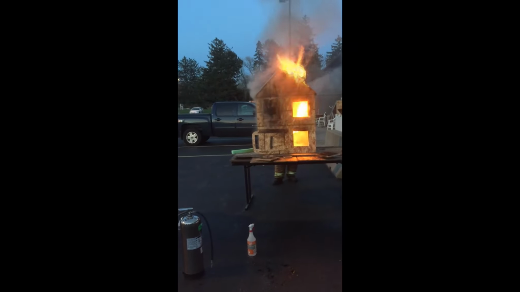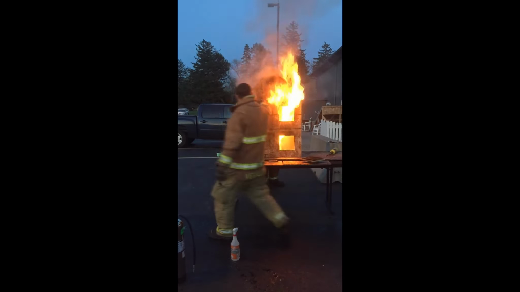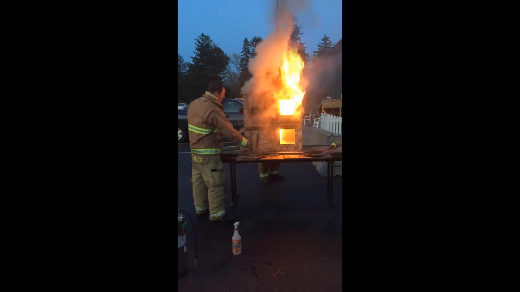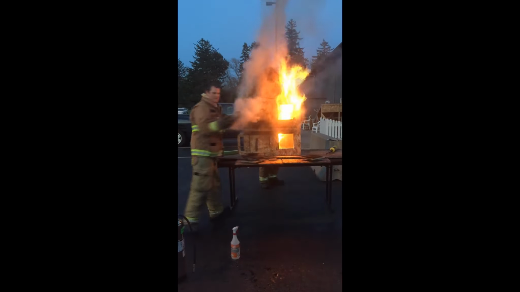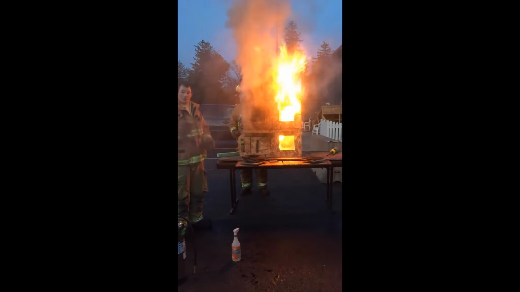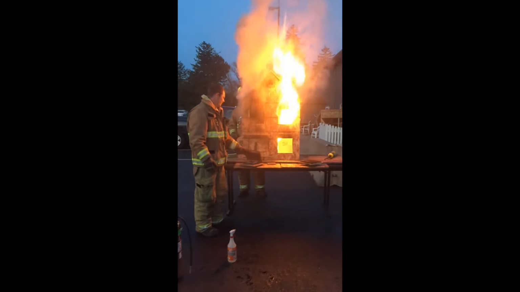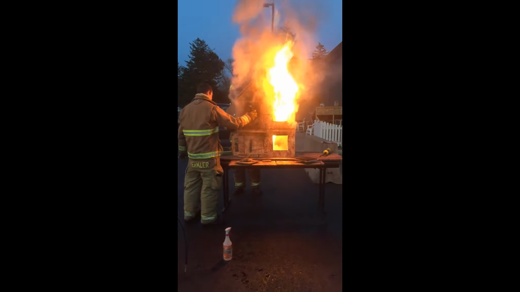Let's shut the front door. Now I'm going to look before it gets too far. So this is just all smoke in here, but there's a piece of paper, it's just browned. I mean, that fire was really cooking, and that just shows what having a bedroom door closed will do for your safety.